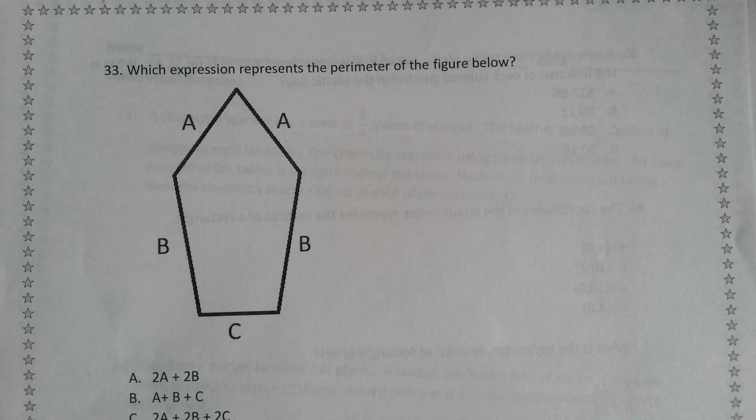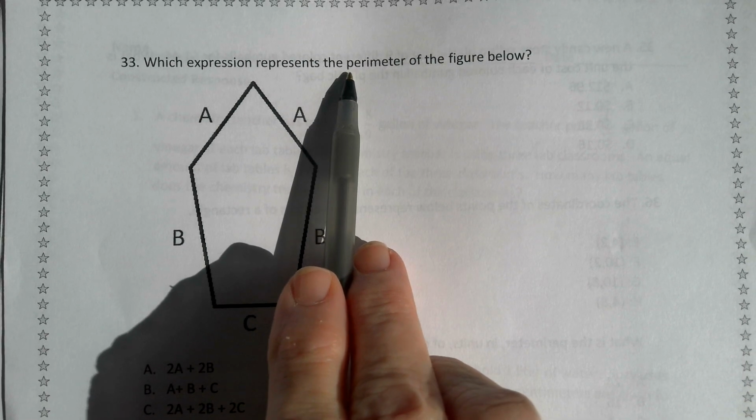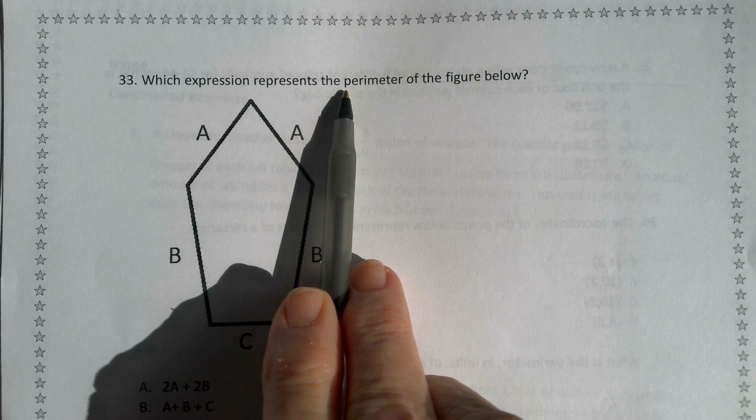Which expression represents the perimeter of this figure? Well, what did I just say? Because you might have something like this on the NWA. What did I just say that you do to get a perimeter? You parade around and you plus.